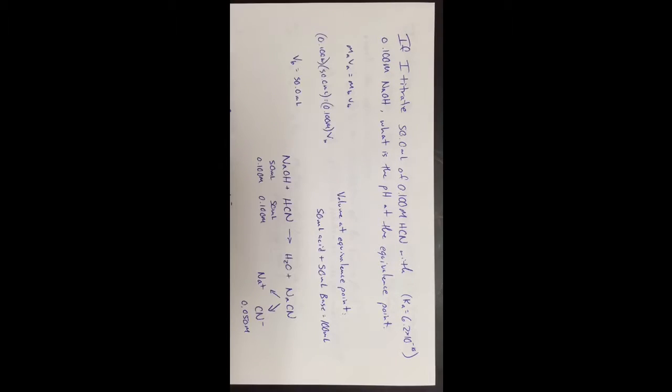So here, first one: if I titrate 50 mL of 0.100 molar HCN, with a Ka value of 6.2 times 10 to the negative 10th, with 0.100 molar NaOH, what's the pH at the equivalence point? So if you want to actually do it, hit pause. If not, here it is.